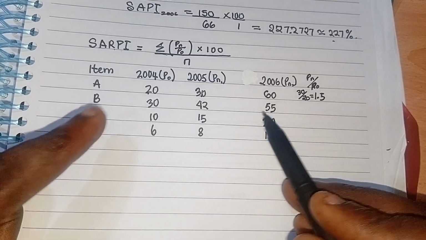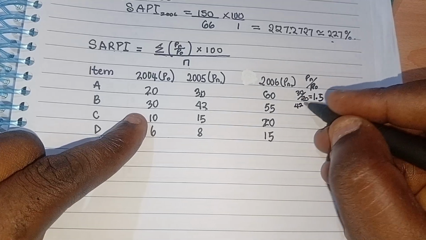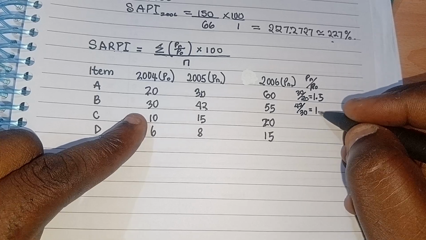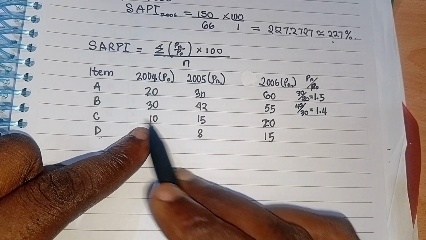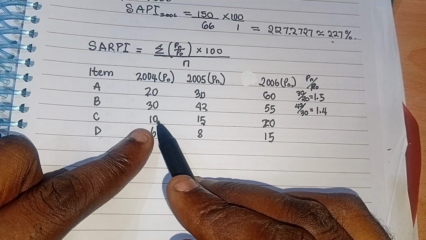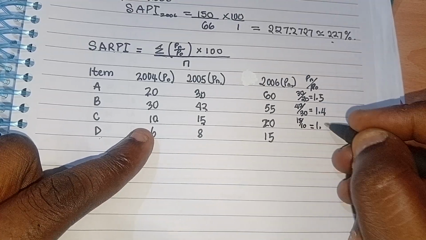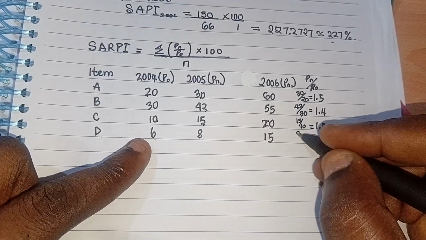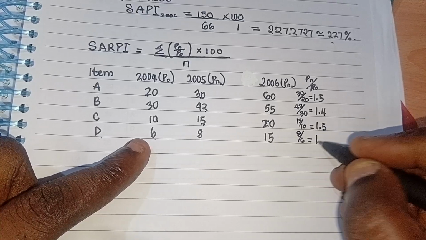For B, you have 42 divided by 30, and this gives 1.4. Then for C, 15 is the current price divided by the base year price. That is 15 divided by 10, and this gives 1.5. Then 8 divided by 6, and this gives nothing but 1.3.